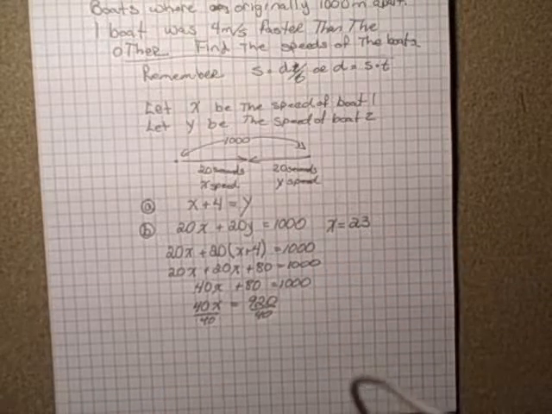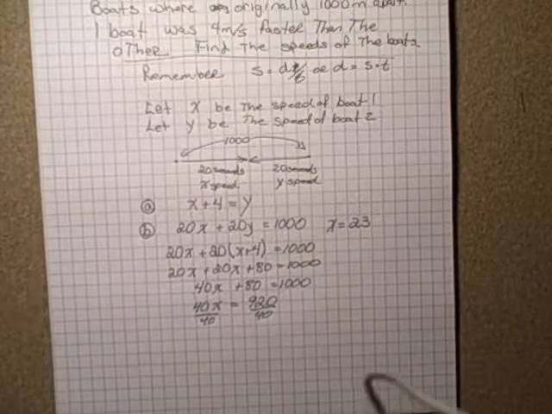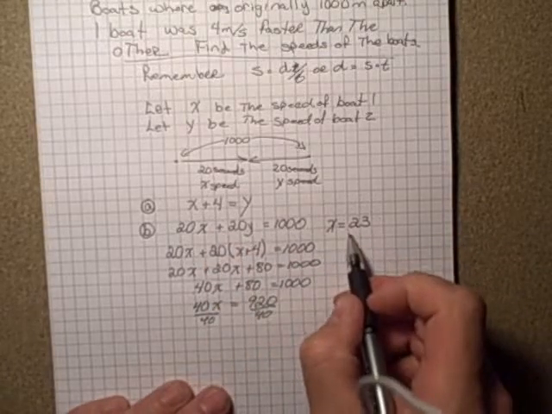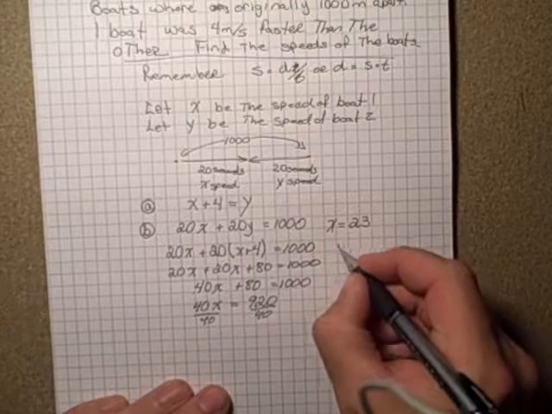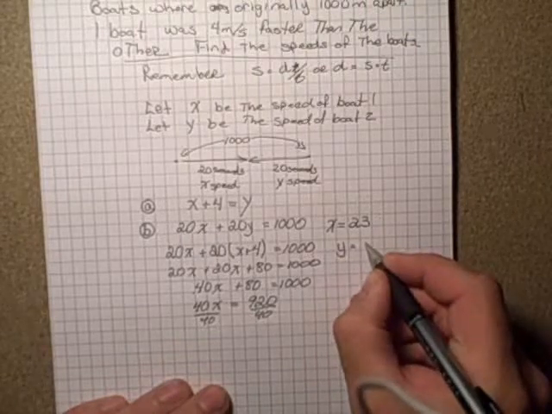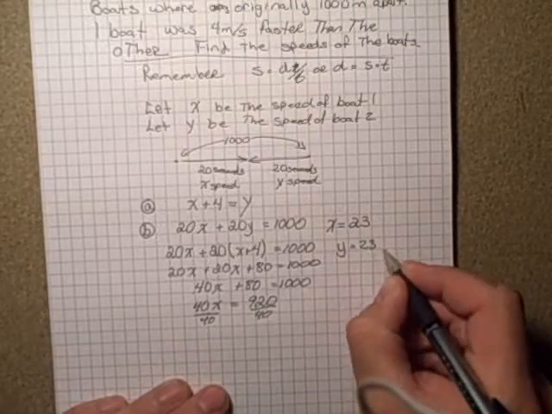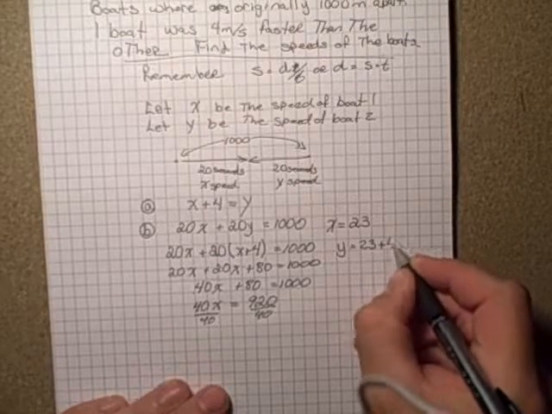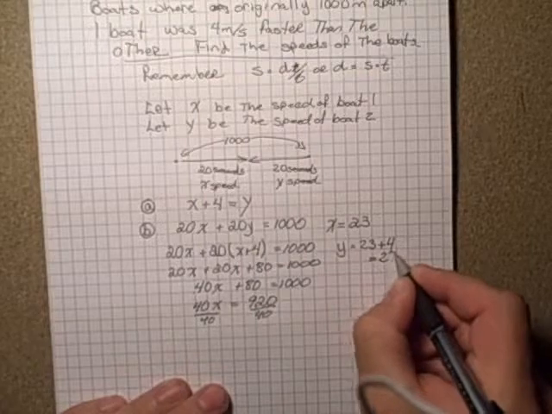So that's the first speed for that one boat. Given that we know that is 23 now, we can find out what y is, because y is equal to 23 plus 4, which is equal to 27.